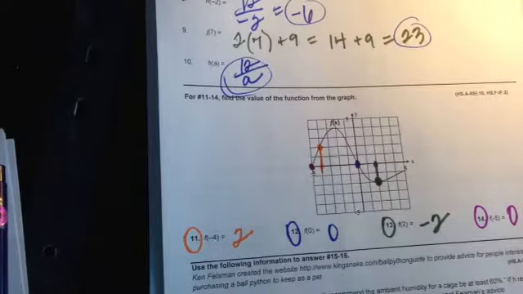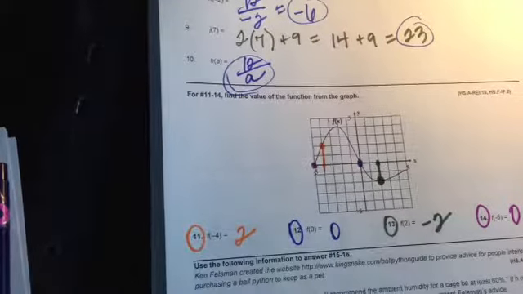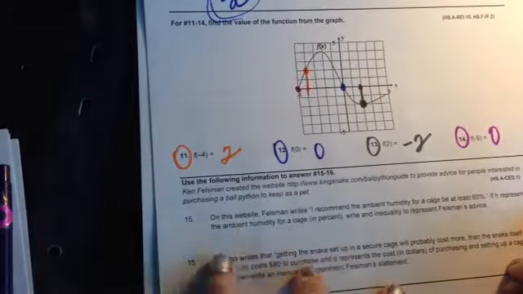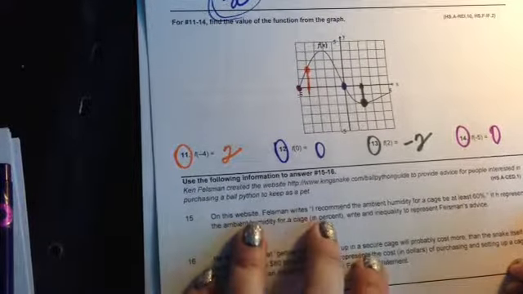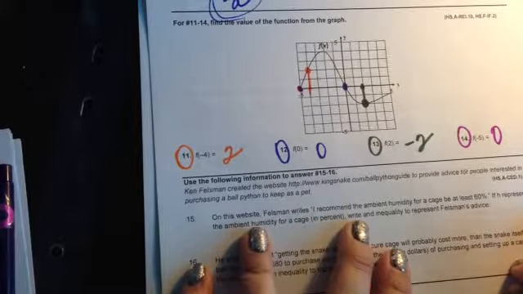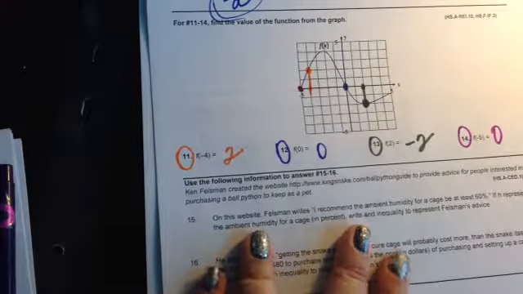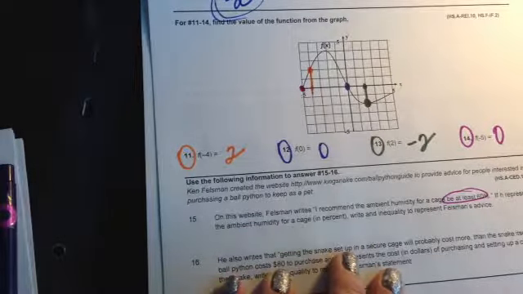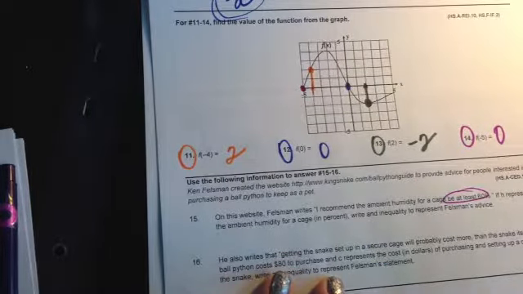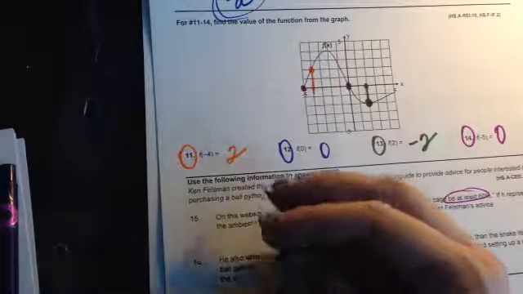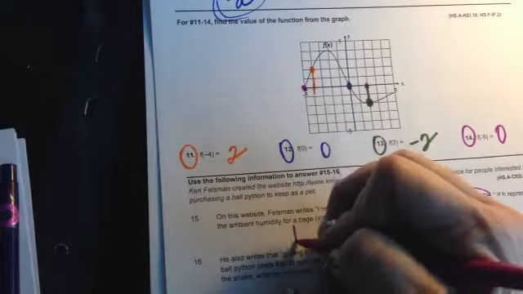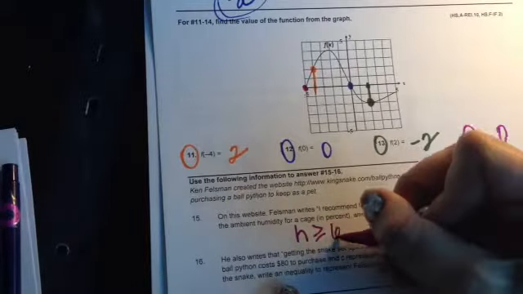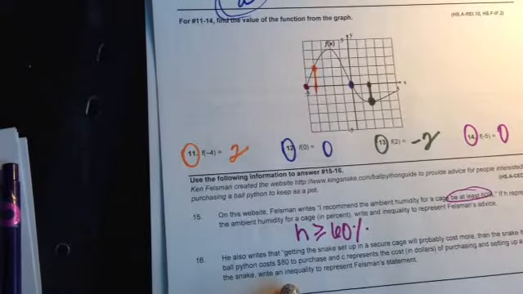Now I'm going to move ahead with writing the inequalities for number 15 and 16. In number 15, Felsman writes, I recommend the ambient humidity for a cage be at least 60%. If H represents the ambient humidity for a cage in percent, write an inequality to represent it. His humidity has to be at least. So it's got to be greater than or equal to 60%.